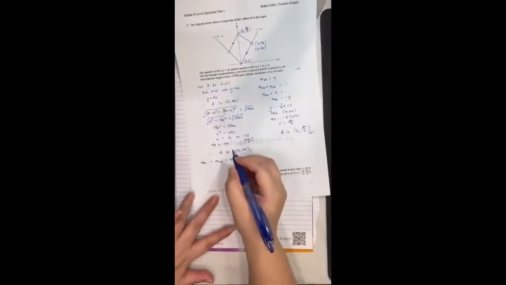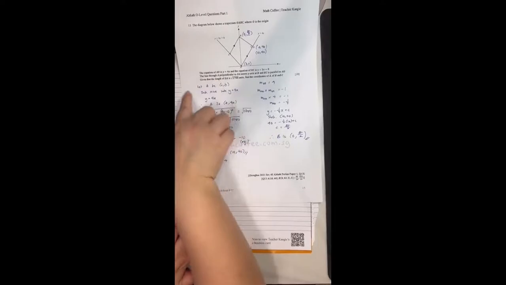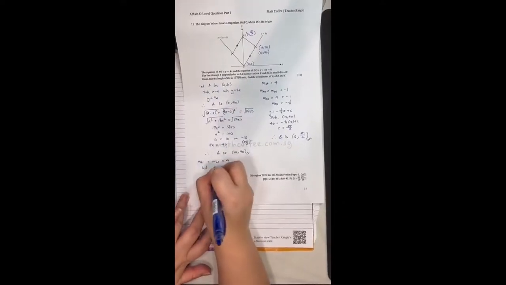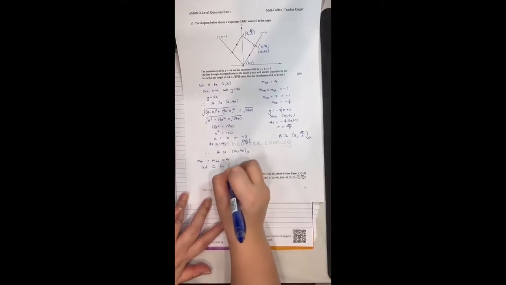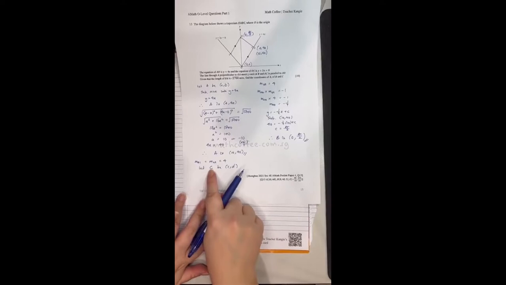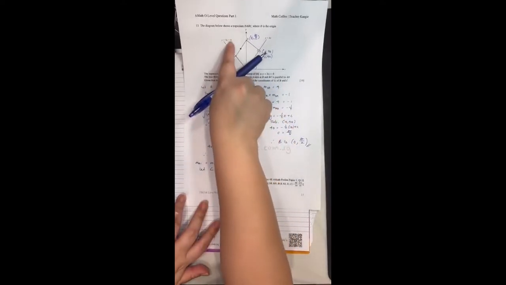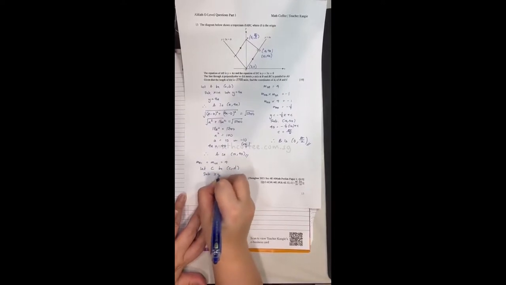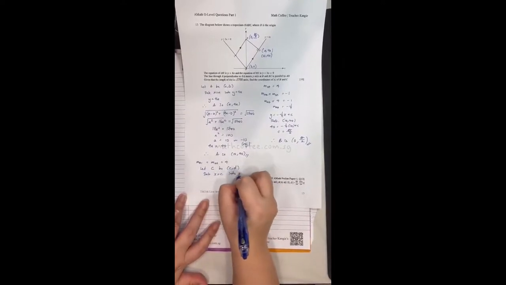Now for my point C, we're going to repeat the same step as what we did here. I'm going to use another letter, C and D. Because point C is on this line, we sub x equals c into y equals minus 3x.